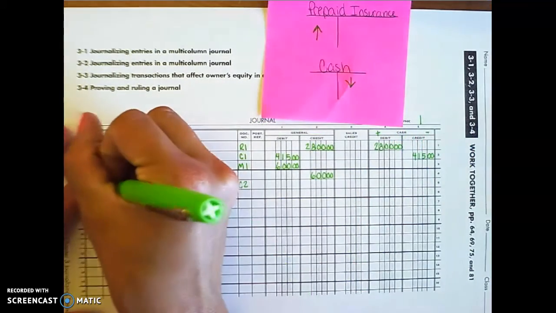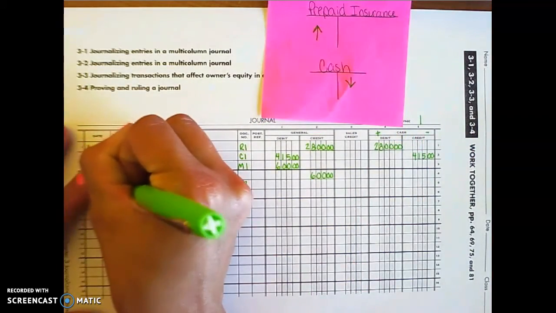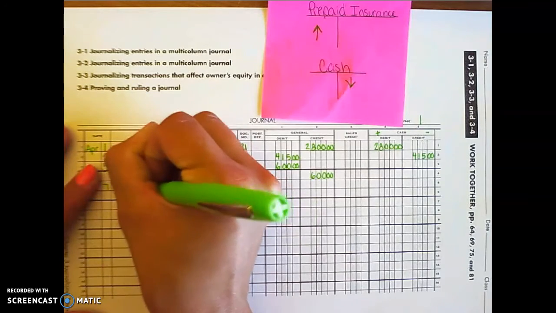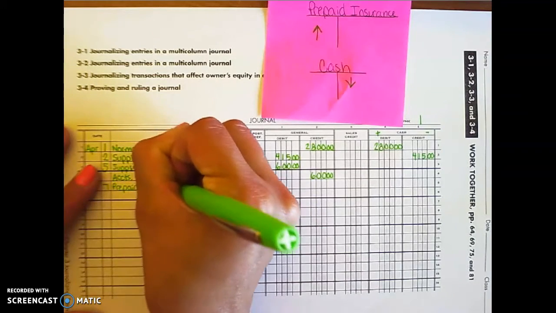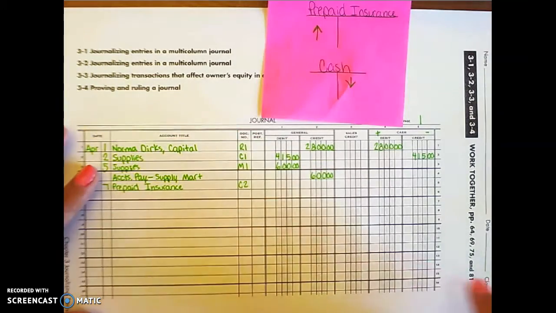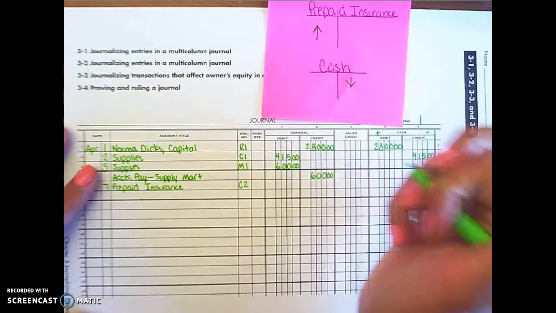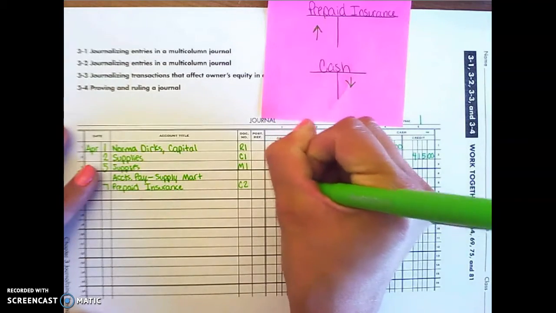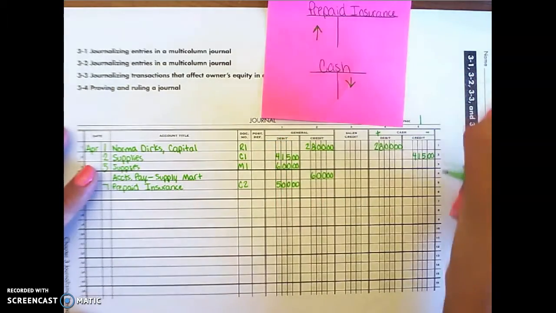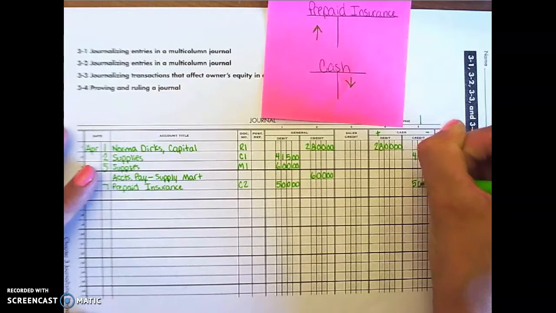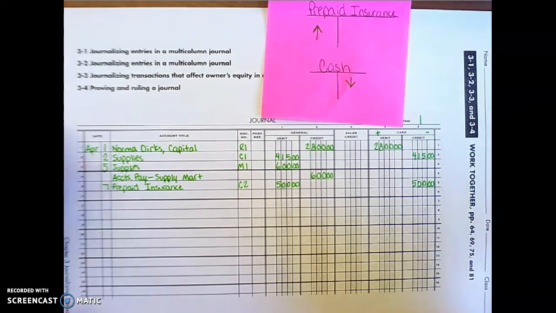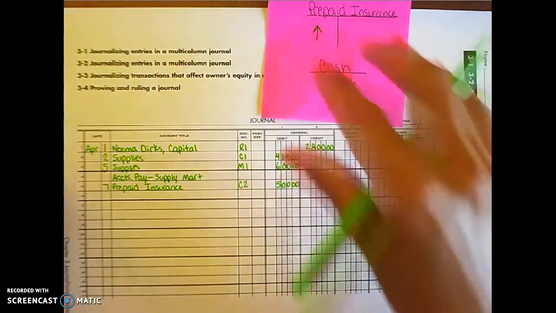I do, however, have to write down prepaid insurance. And what you should have learned from the last chapter is to make sure you write prepaid insurance, not just insurance. So prepaid insurance needs a debit, and this was for $500. And cash needs a credit since we're paying cash, $500. So you can see we have a couple blank lines there for cash. That's just because we didn't use it for those transactions.